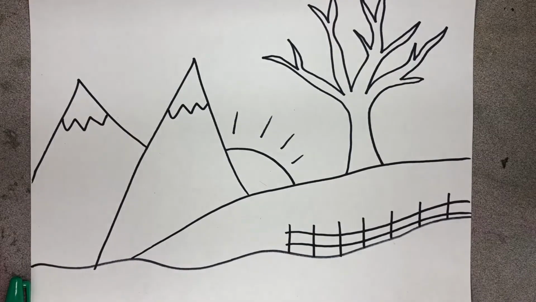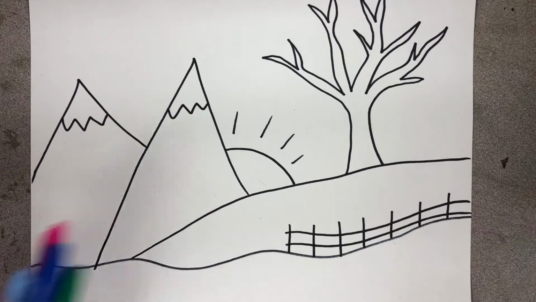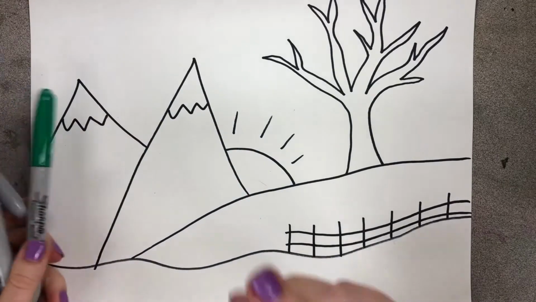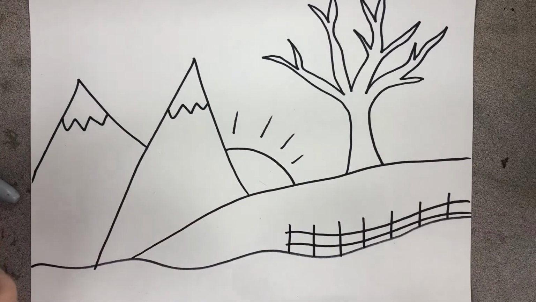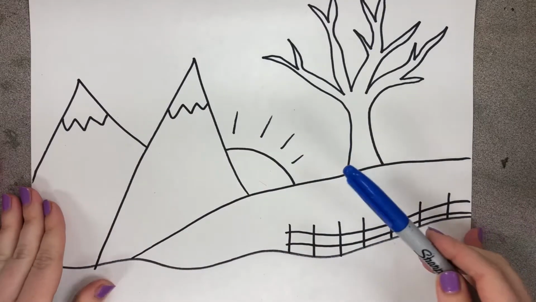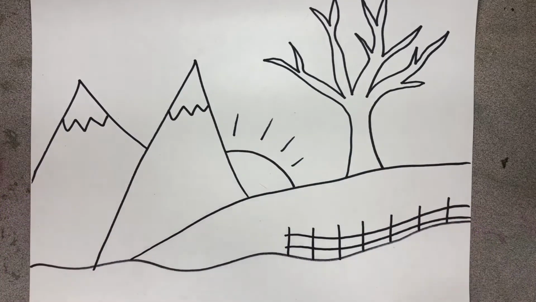Your rules for making the patterns are simple. One, we're going to be using Sharpie markers to create our patterns today. And two, you are going to do a 2-part pattern. So what do I mean when I say a 2-part pattern? I mean your pattern has to have 2 different components to it.